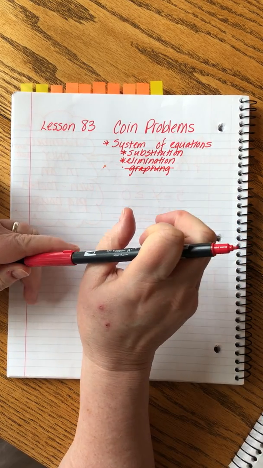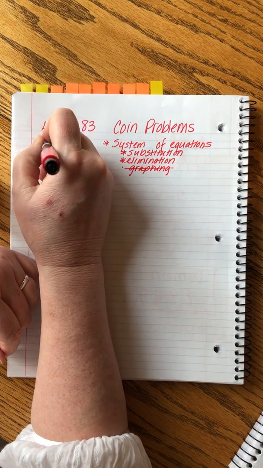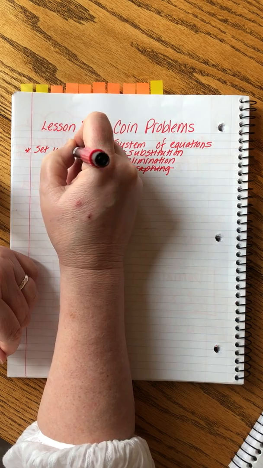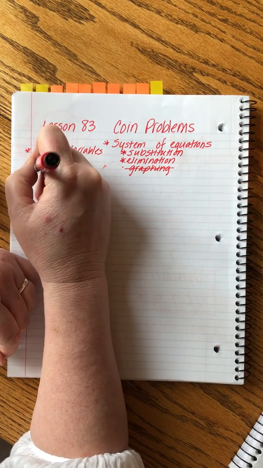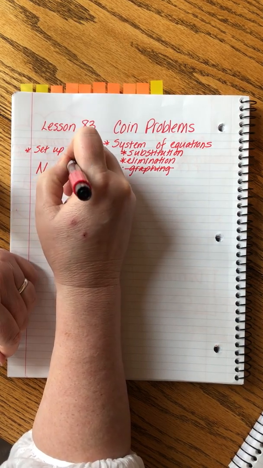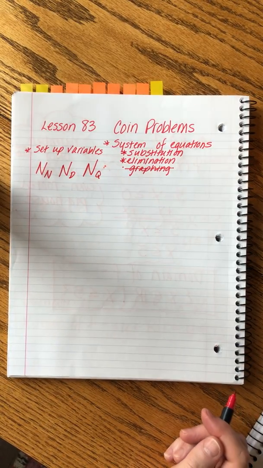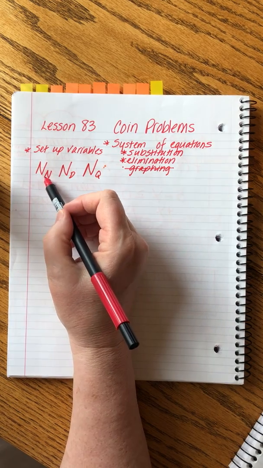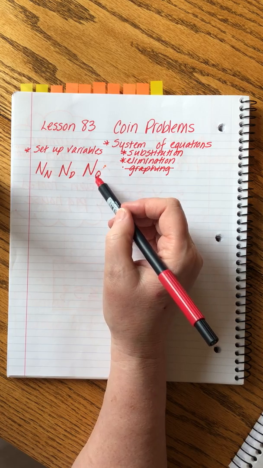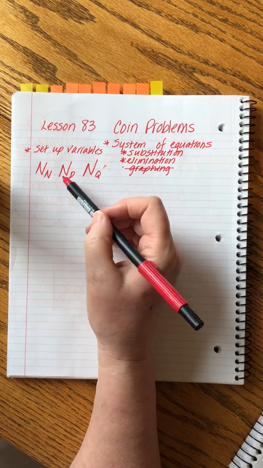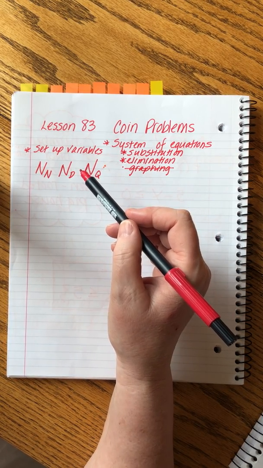Okay, the trick to coin problems is to set up the variables properly. And the variables that we'll use look like this. And now you're going, oh, I kind of remember this. The number of nickels, the number of dimes, the number of quarters. We've looked at these. We've seen these before in problems, haven't we? And I told you there would be words associated with them later.